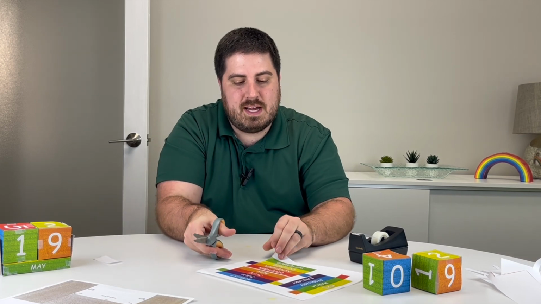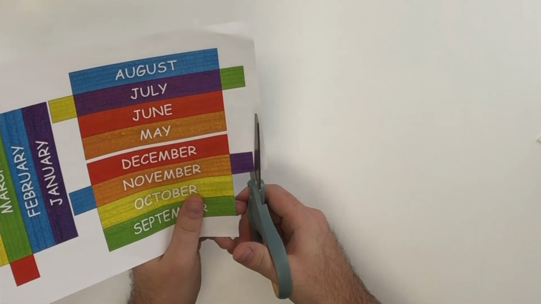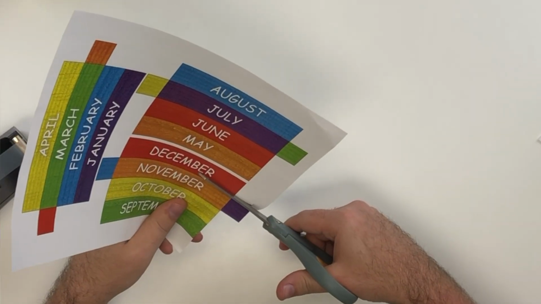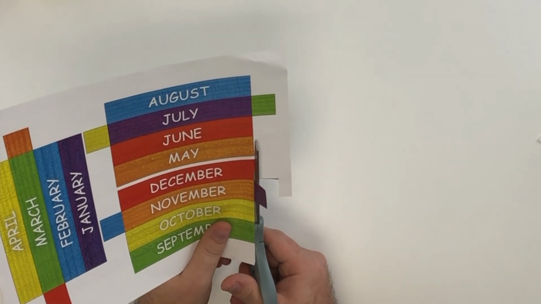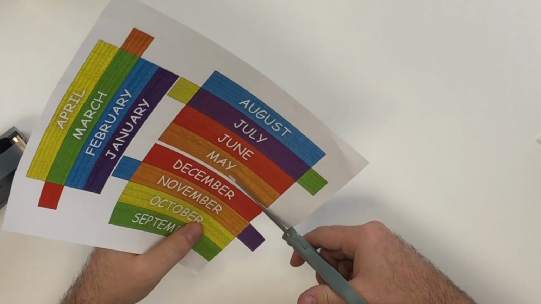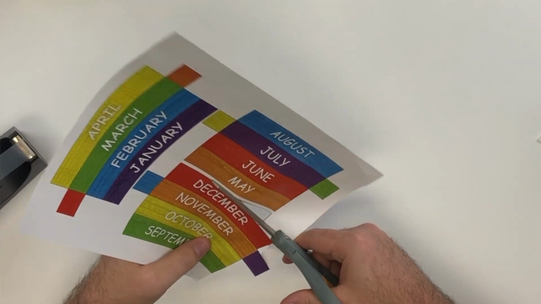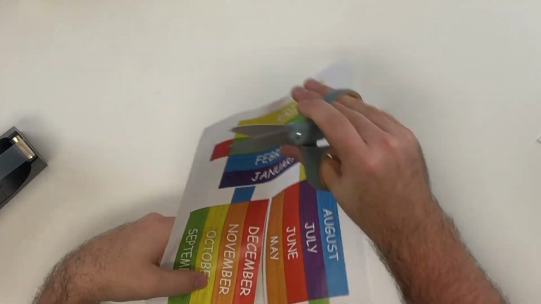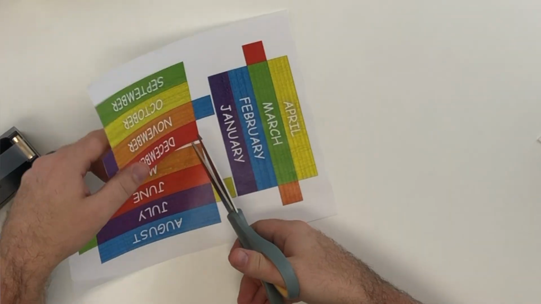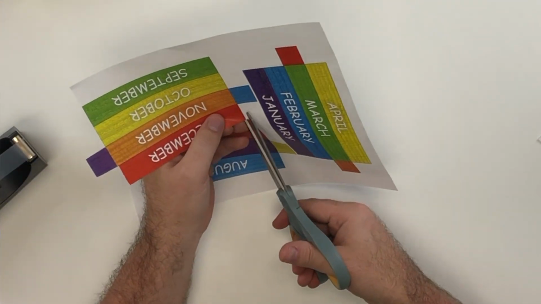So we're going to cut these out, and then we're going to just fold it just like we did the dice blocks. Nothing different other than these are long. These are longer and a lot shorter than the dice blocks. And I know they're a little close together. That's okay.